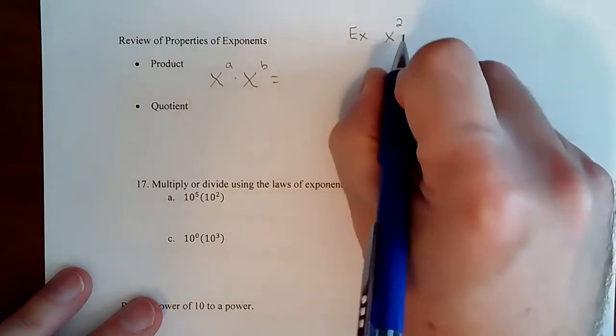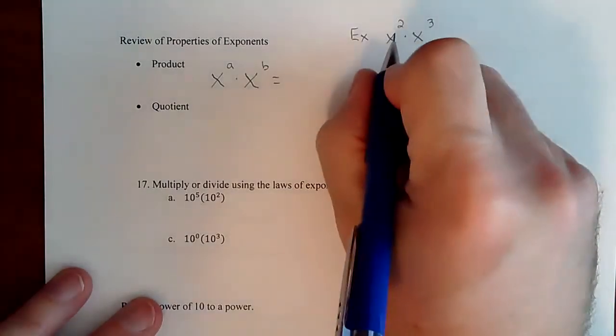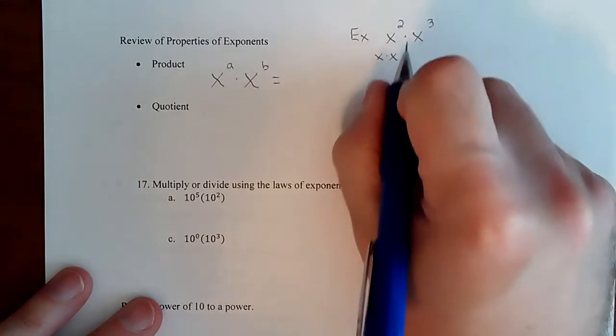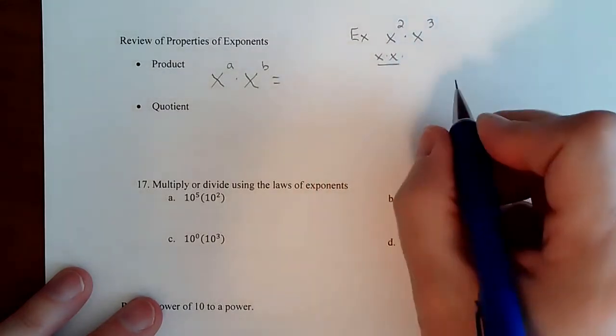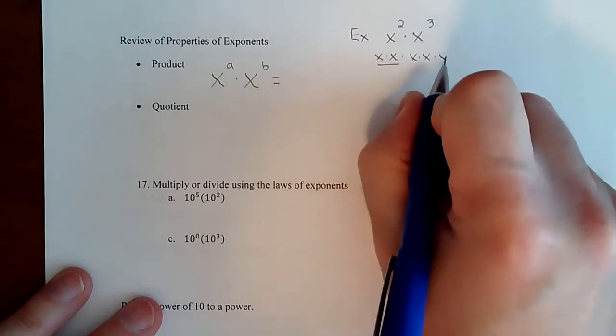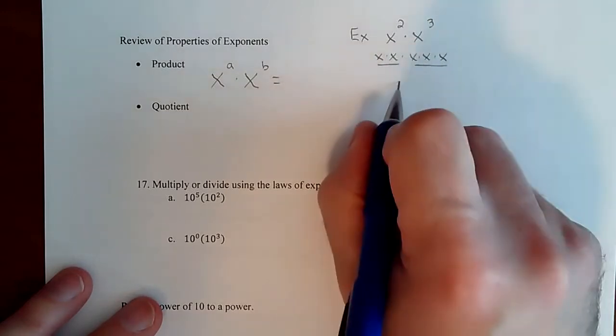If you have x squared times x to the third, here's how this works. X squared means 2 x's multiplied together. And then times, so there's your 2 multiplied together. X to the third means 3 things multiplied together. So altogether, you have 5 x's.